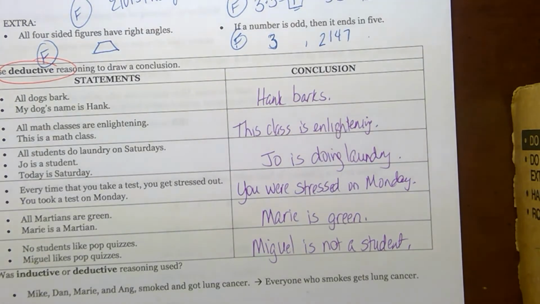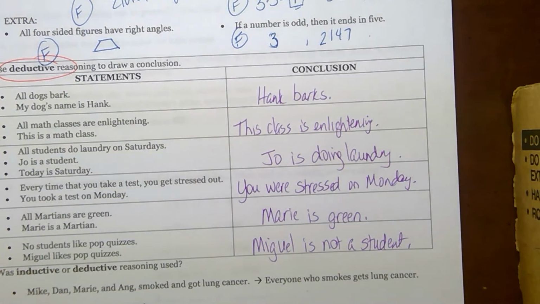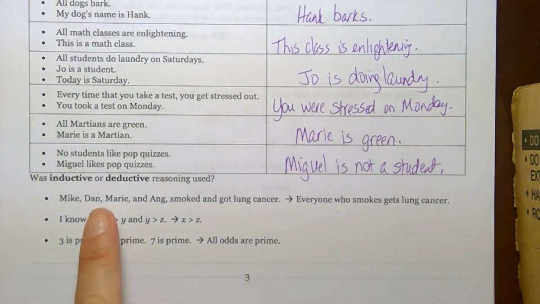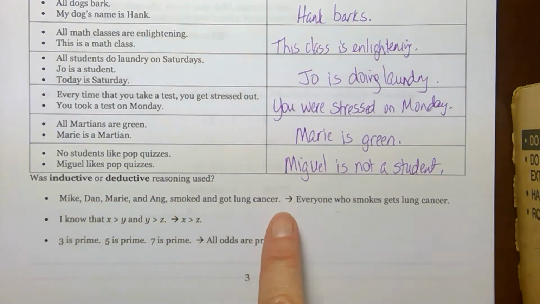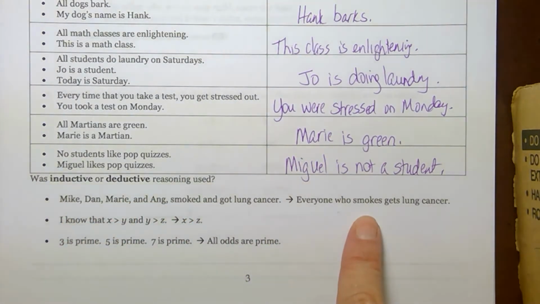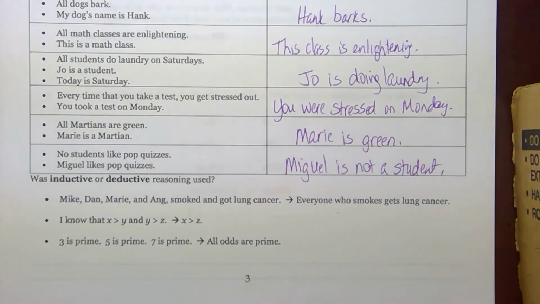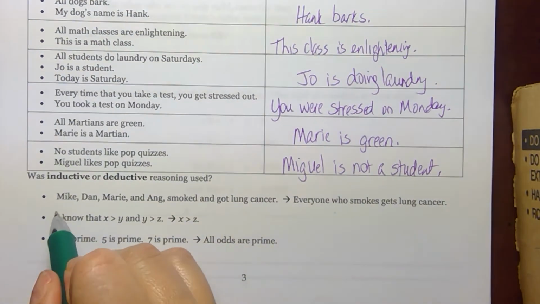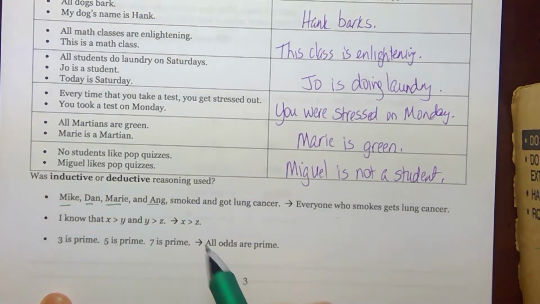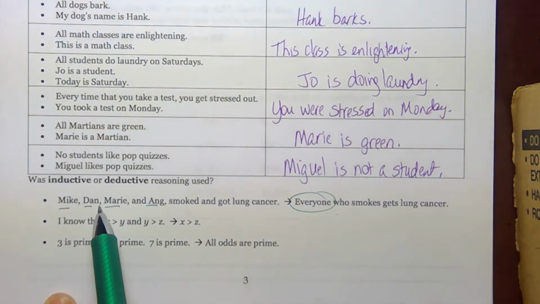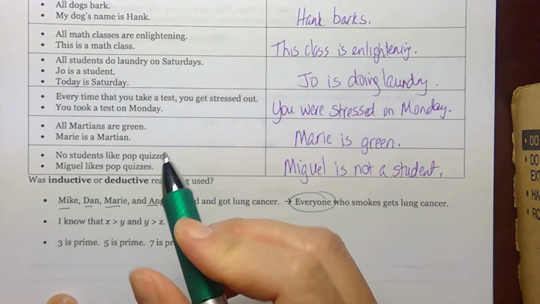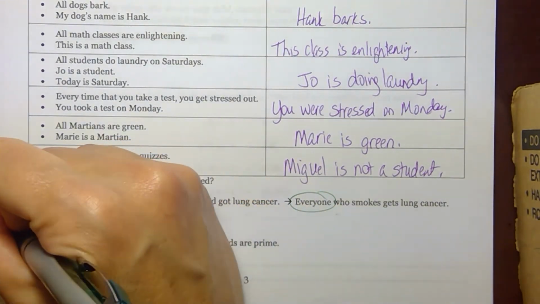Okay. Was inductive or deductive reasoning used? Now that question applies to these 3 statements. If I say, Mike, Dan, Marie, and Ange smoked and got lung cancer, therefore, everyone who smokes gets lung cancer. I started with 1, 2, 3, 4 examples, and I formed a general conclusion. When I go from examples to generalization, that is inductive reasoning.